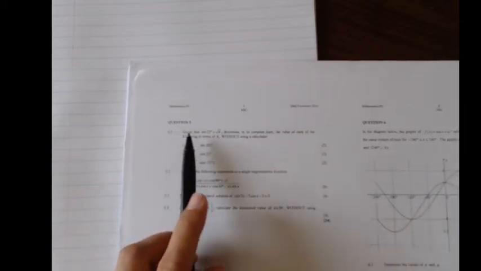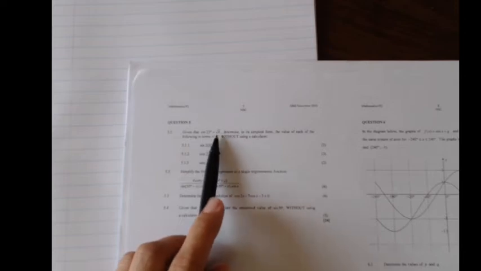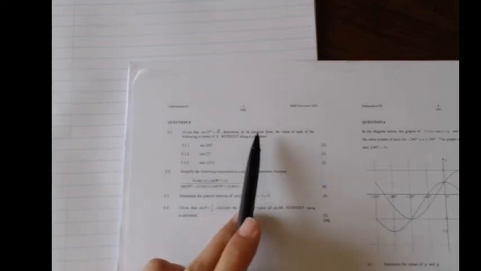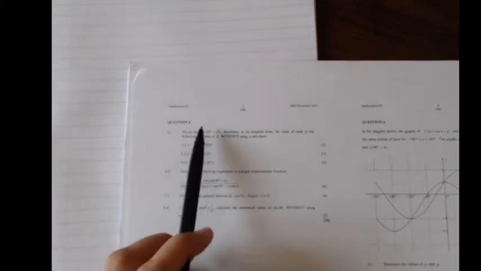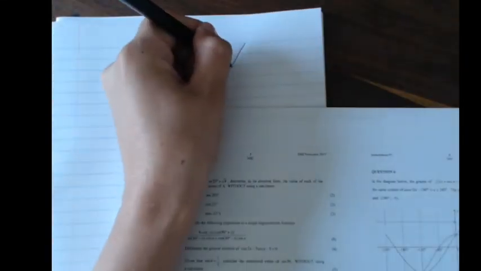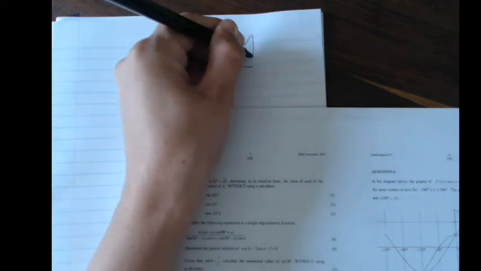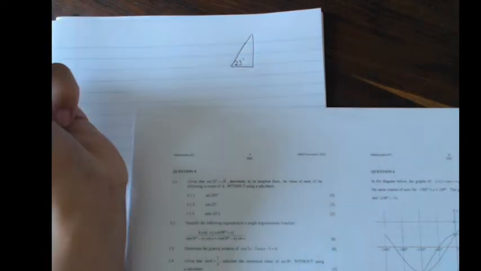This is question 5. It starts by saying, given that sine 23 is square root of k, determine in its simplest form the value of each of the following in terms of k without using a calculator. So if sine 23 is root k, I'm going to have a triangle in quadrant 1 for 23 degrees.